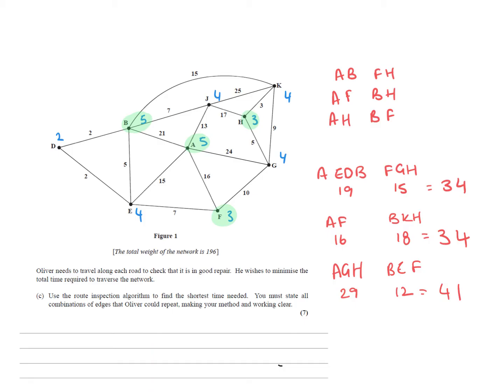Okay, we've got two that are small. Have we definitely found the smallest route on each one? Absolutely. BDEF is in fact 11. This makes this 40. Okay, perfect.